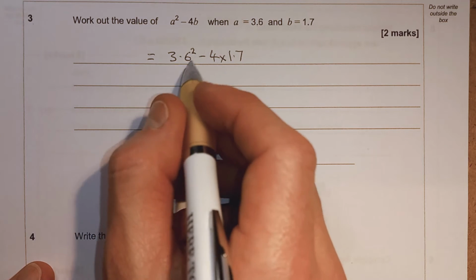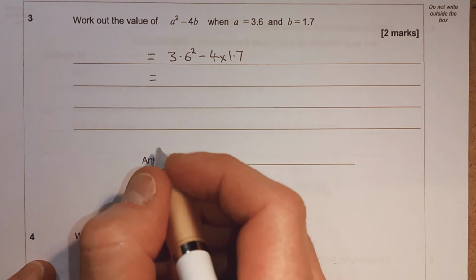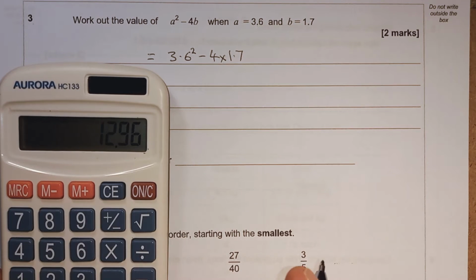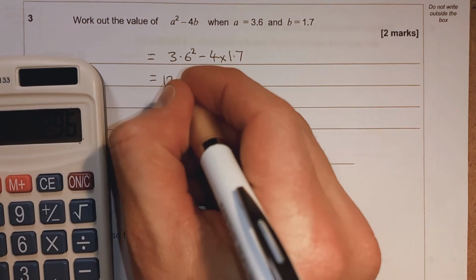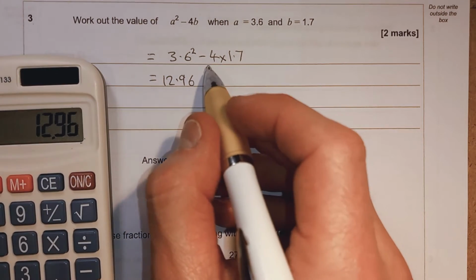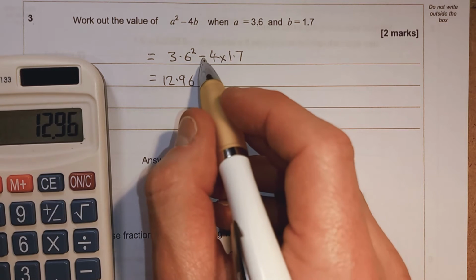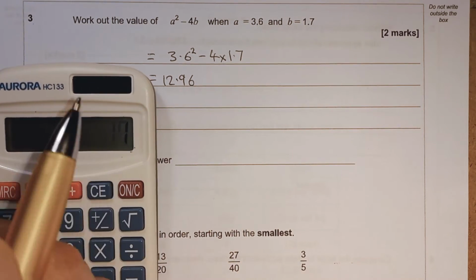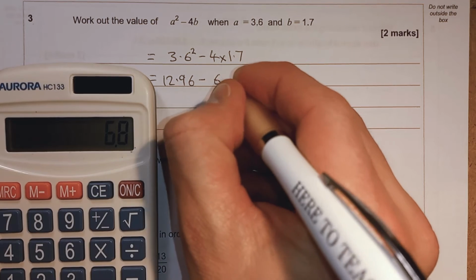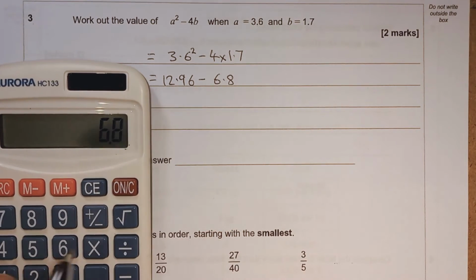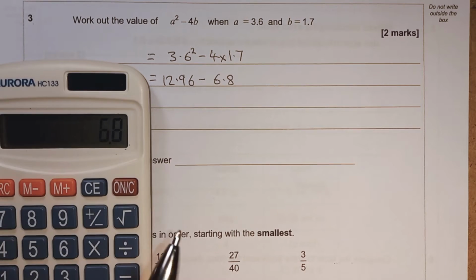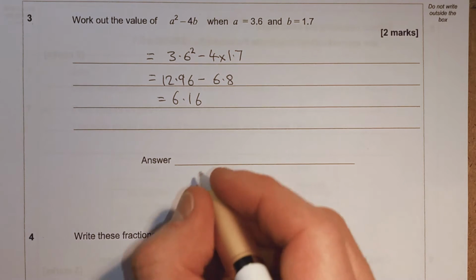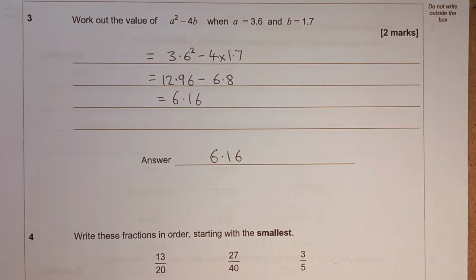Right, so we're going to do the squared bit first. Well, 3.6 squared means 3.6 times 3.6, which is 12.96, and then minus, but remember order of operations, we do the multiply before the subtraction. So 4 times 1.7 gives us 6.8. So 12.96 minus 6.8 gives us 6.16, which we can write down there.